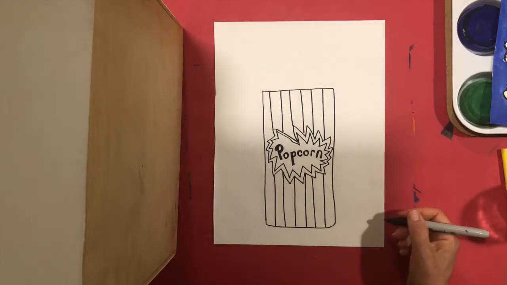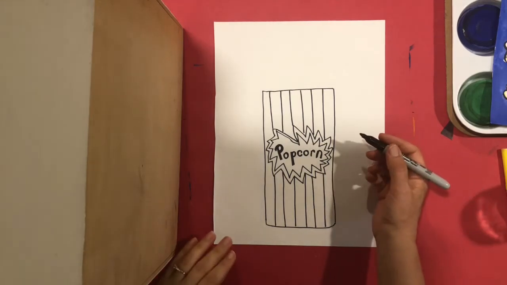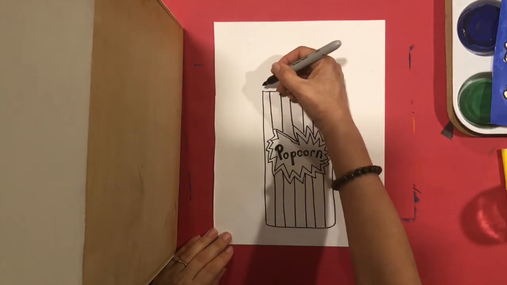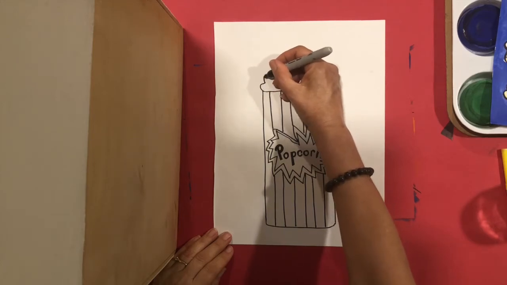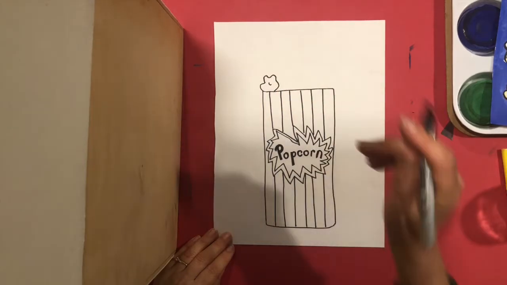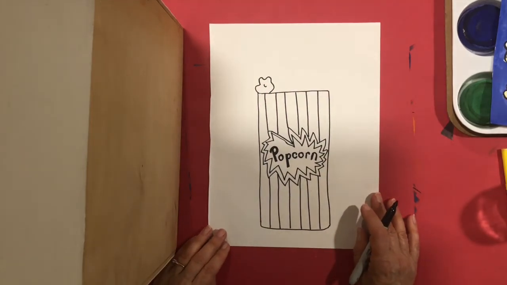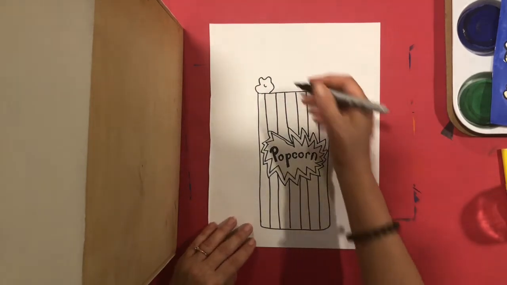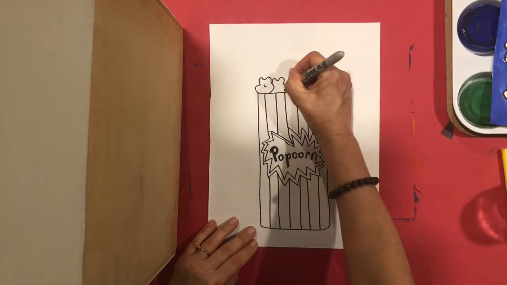Now for my popcorn, they're really just like a little kind of organic shape. It's almost like a flower. It's got little bumps like that. And then I put that little line to give it a look like it's got more form. They don't have to be all the same because they're organic.